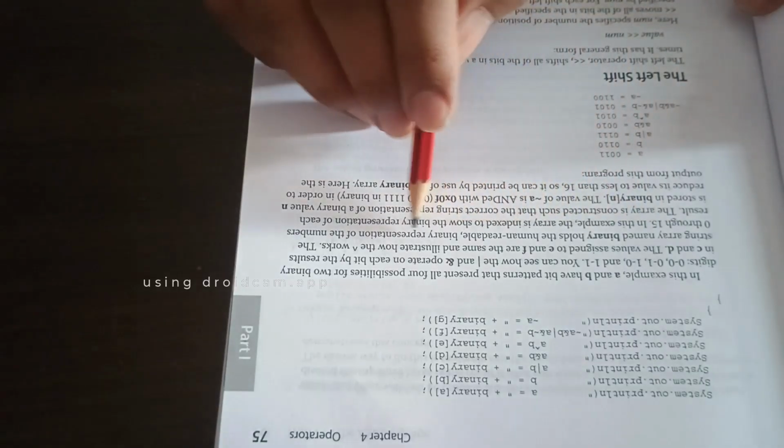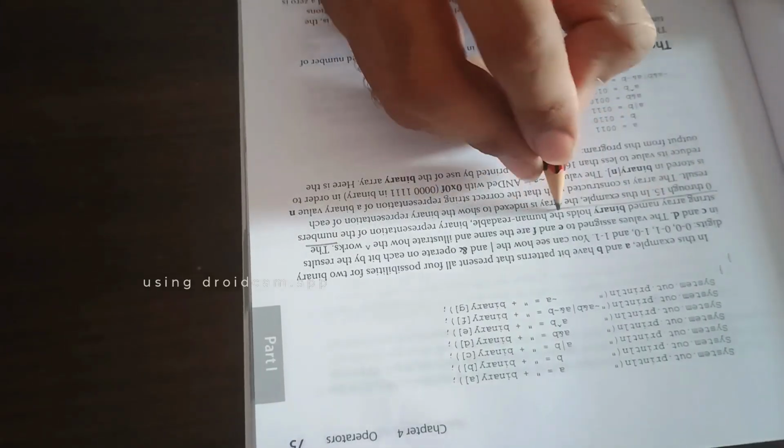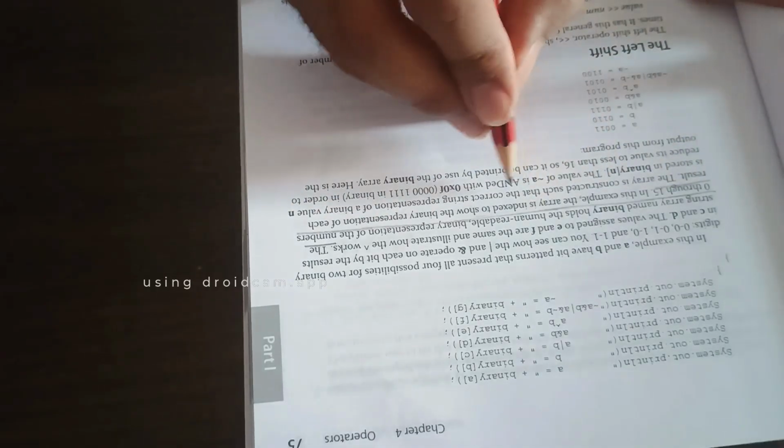The string array named binary holds the human readable binary representation of the numbers 0 through 15. In this example, the array is indexed to show the binary representation of each result.